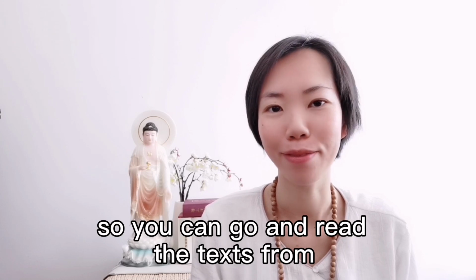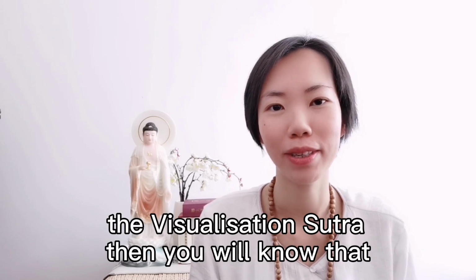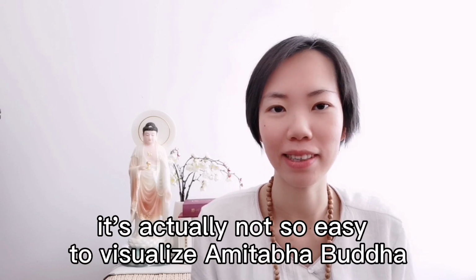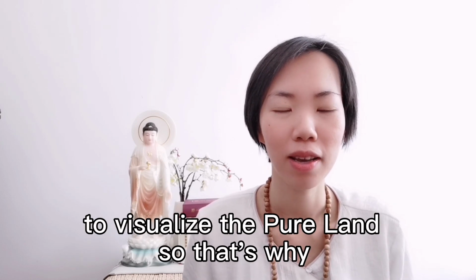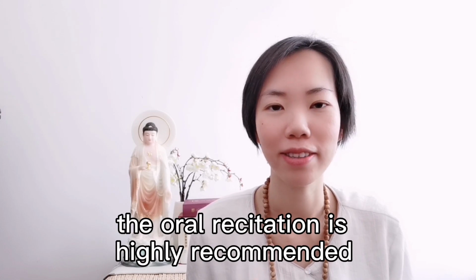Even the visualization method is considered too subtle. You can go and read the text from the Visualization Sutra, then you will know that it's actually not so easy to visualize Amitabha Buddha, to visualize the Pure Land. So that is why the oral recitation is highly recommended.